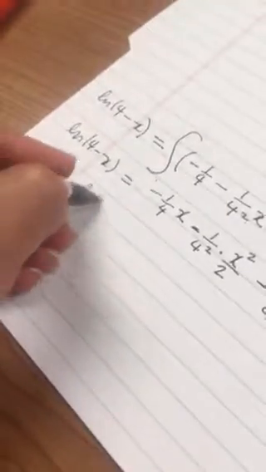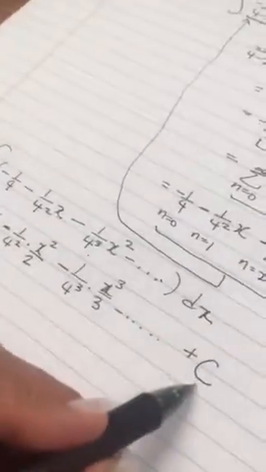Since we're doing the series around x equals 0, these two things have to be equal for x equals 0. So when x equals 0, this side of the equation is just ln of 4, and on this side, every term is going to fall out except for c. So that tells us that c is ln of 4.